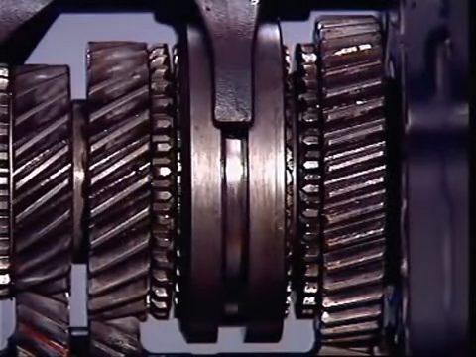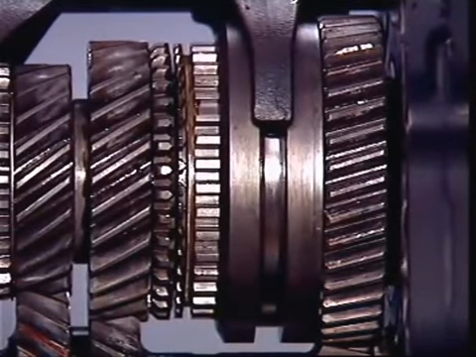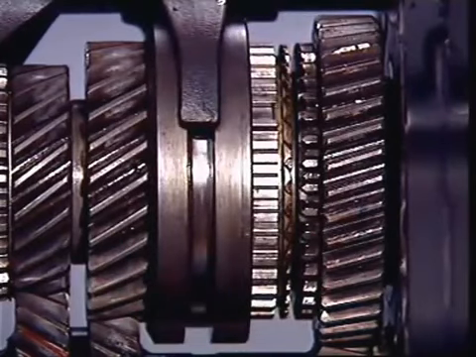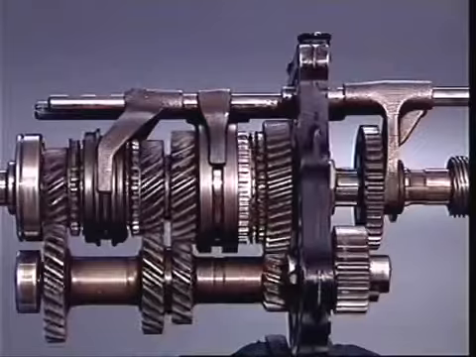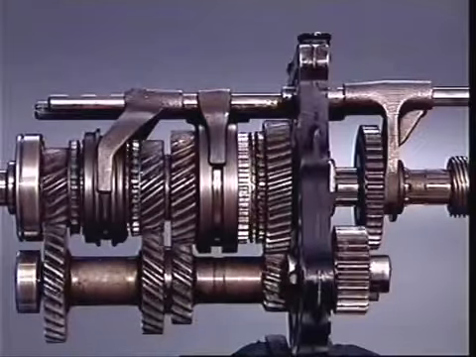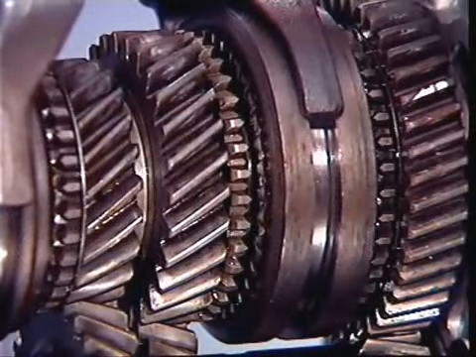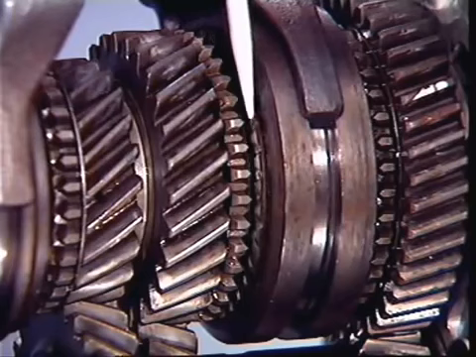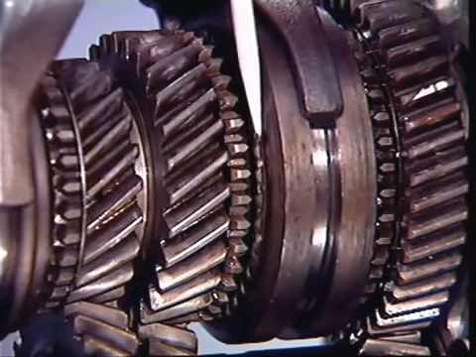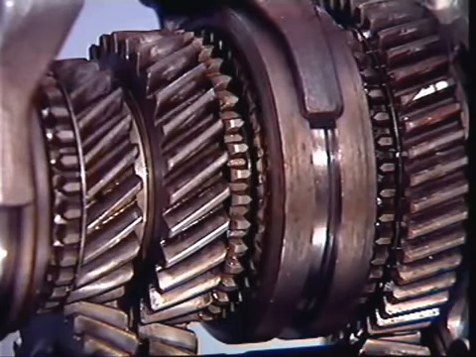The engagement sleeve can slide in either direction to engage the external teeth on the appropriate gear. This locks the gear through the sleeve and hub to the main shaft. Before engagement of the components occurs, a synchromesh device between the sleeve and gear synchronizes them.